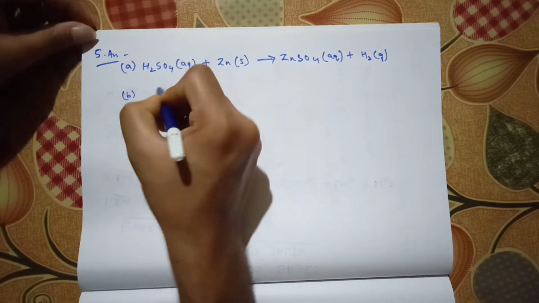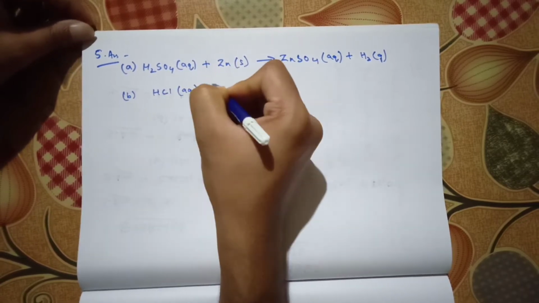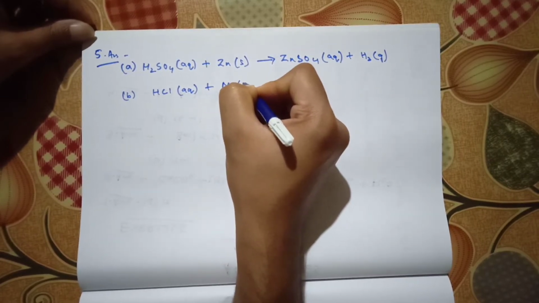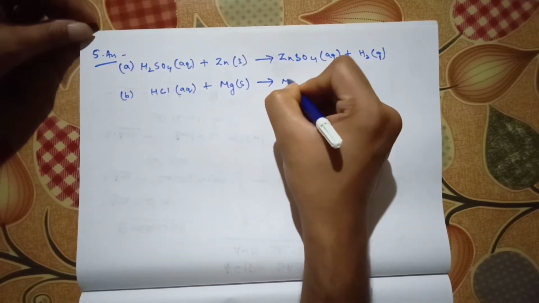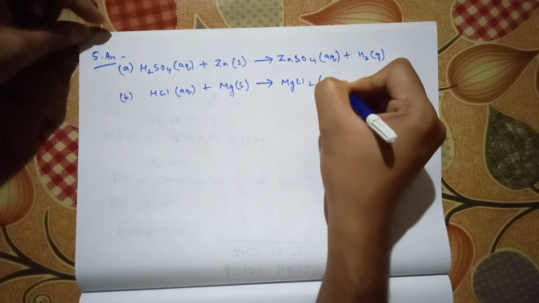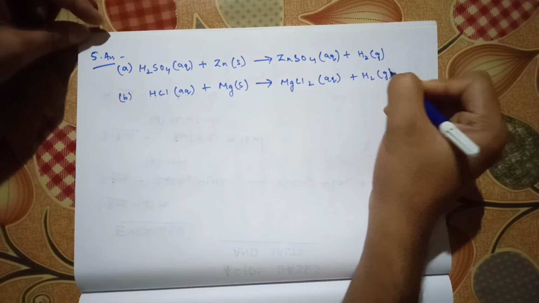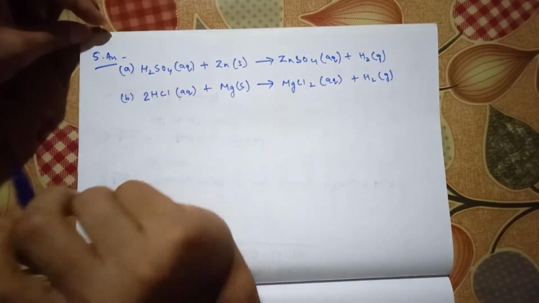Now dilute hydrochloric acid, that is HCl in aqueous solution, plus magnesium in solid form. We get MgCl2 in aqueous solution plus H2 as gas. Now balancing this equation, we have to give here 2.